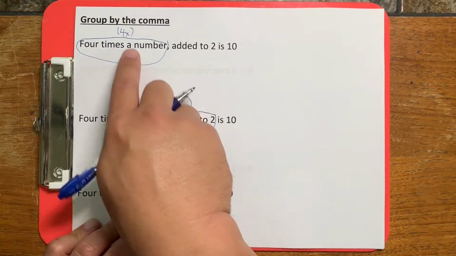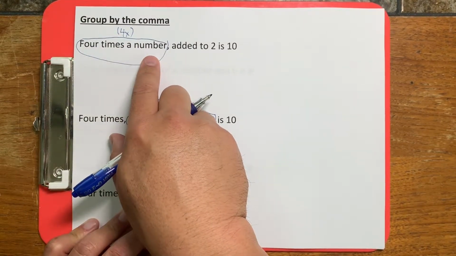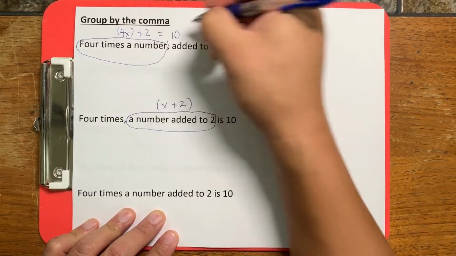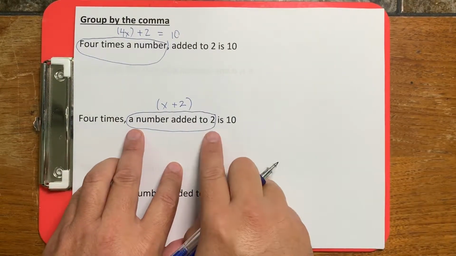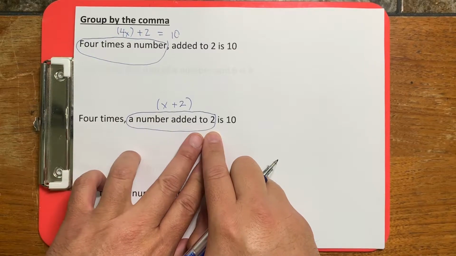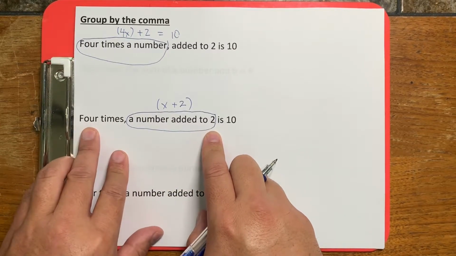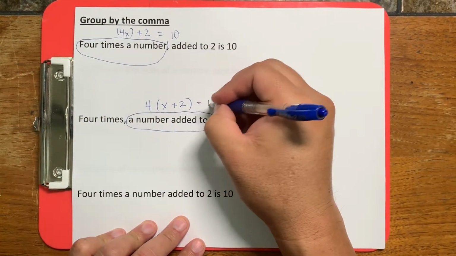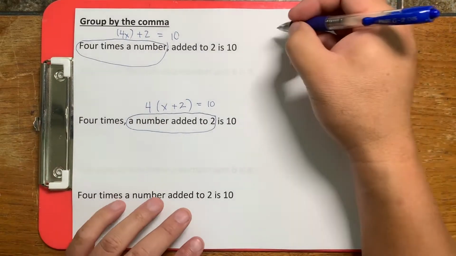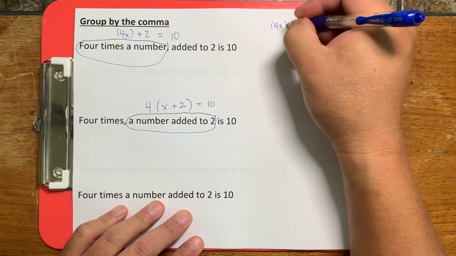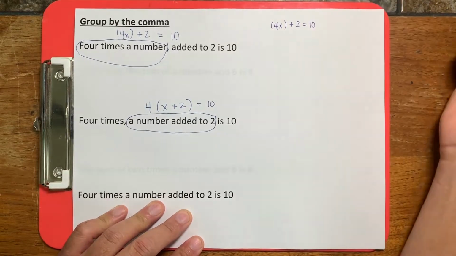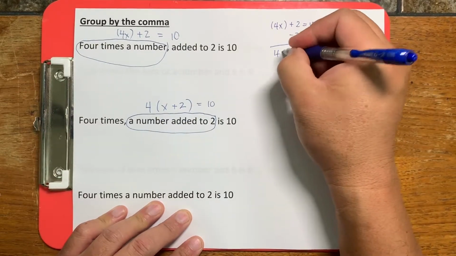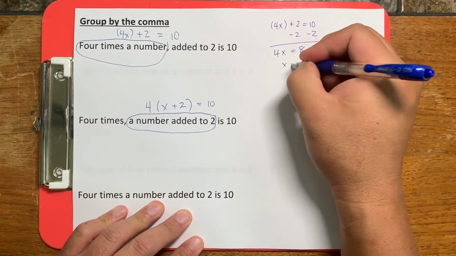Once we do this 4 times a number, we can then do the rest of it: added to 2 is 10. And over here, after we figure out a number added to 2, what are we going to do to it? We're going to 4 times it. This is going to be equal to 10. So when we solve this problem, we'll have 4x plus 2 is equal to 10. We don't need the parentheses, so we'll subtract a 2, subtract a 2. We'll get 4x is equal to 8, and then x is equal to 2.